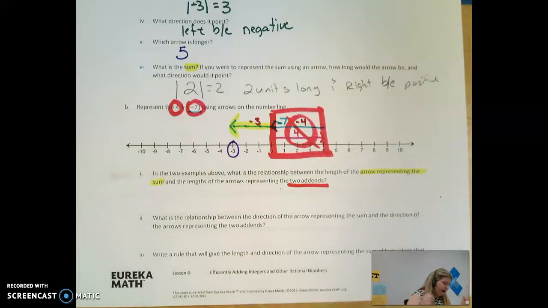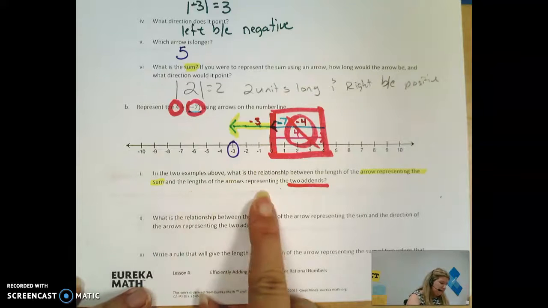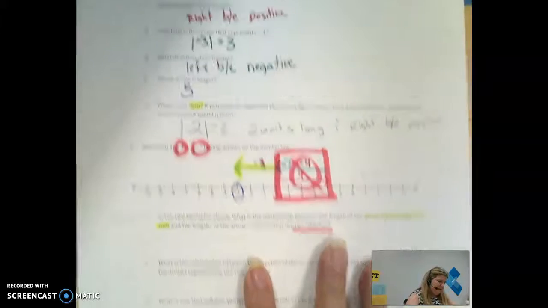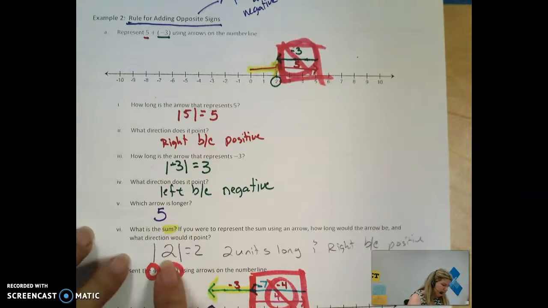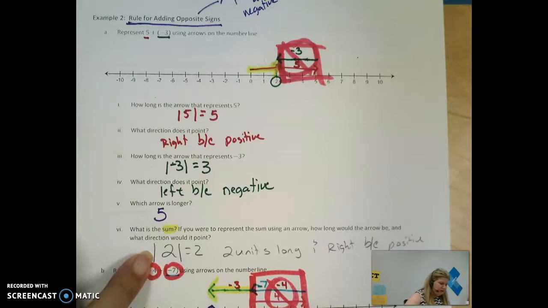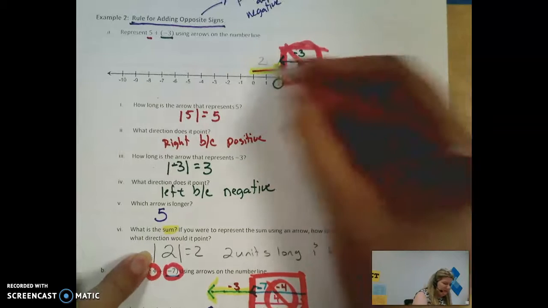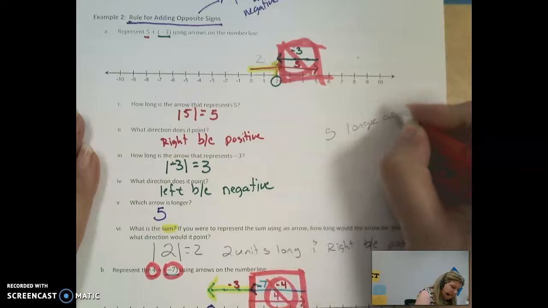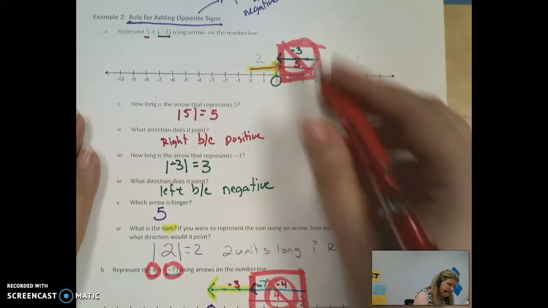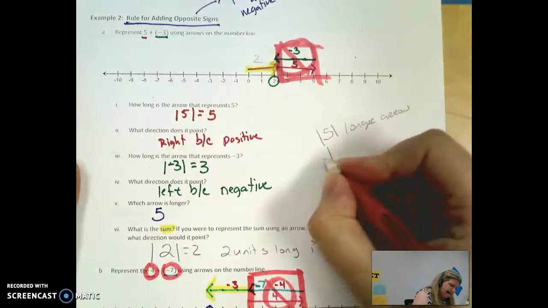Okay, back up. In the two examples above, the relationship between the length of the arrow representing the sum and the two addends. Alright, so looking here, the arrow representing the sum was 2 units. Okay, and here's what I notice. The absolute value of the longer arrow minus the absolute value of the shorter arrow.